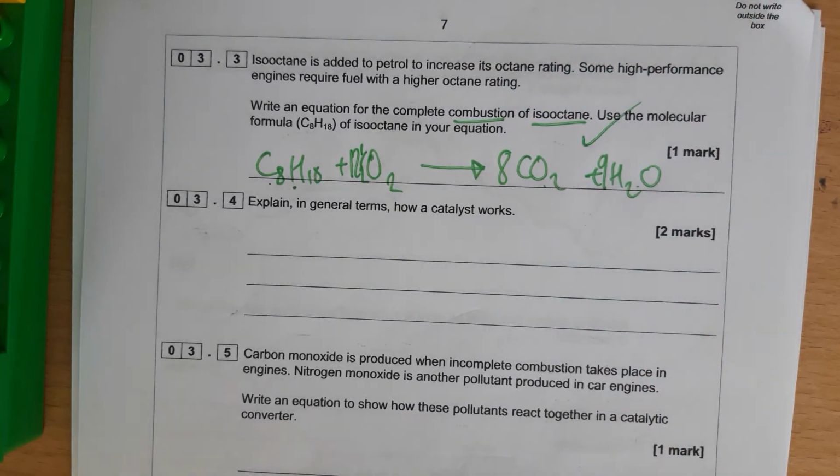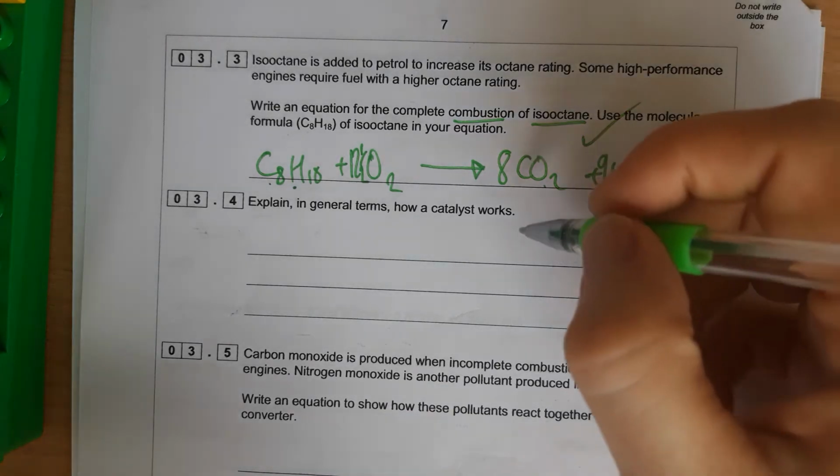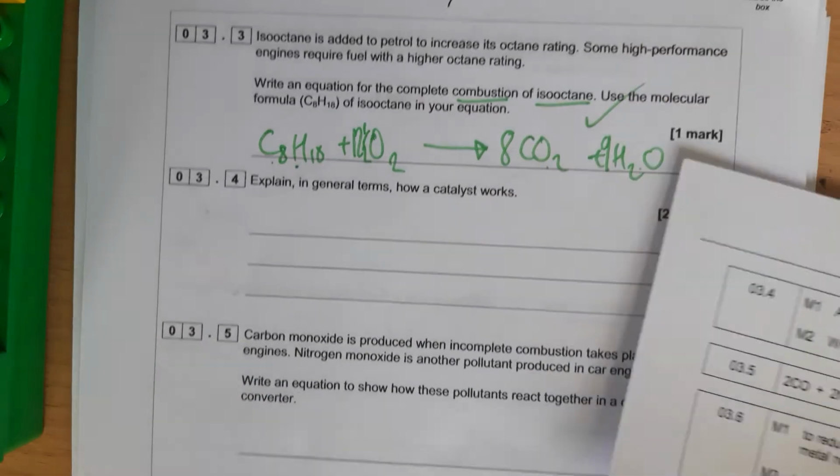Explain in general terms how a catalyst works. Again, I'm not going to look at the mark scheme, I'm just going to say, provides an alternative reaction pathway with a lower activation energy, therefore making more frequent successful collisions. But anyway, the mark is for alternative reaction pathway with lower activation energy. So that's cool, isn't it? You just got to learn that, haven't you? Because that question comes up again and again and again.